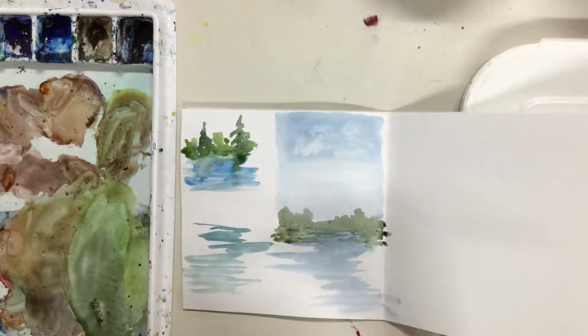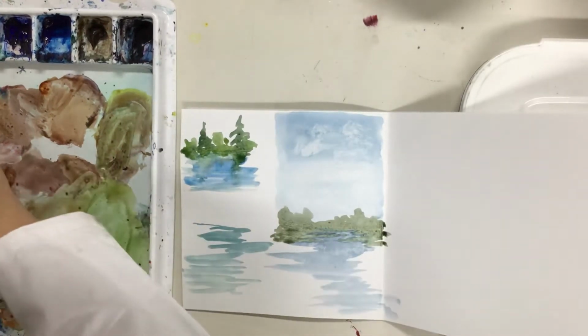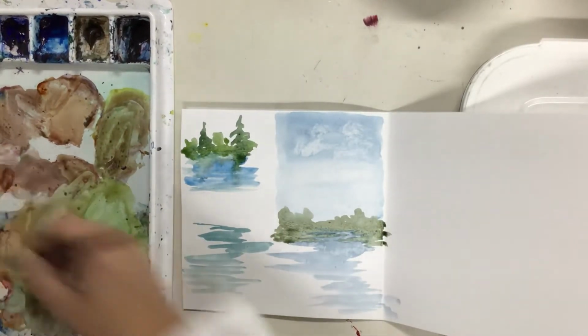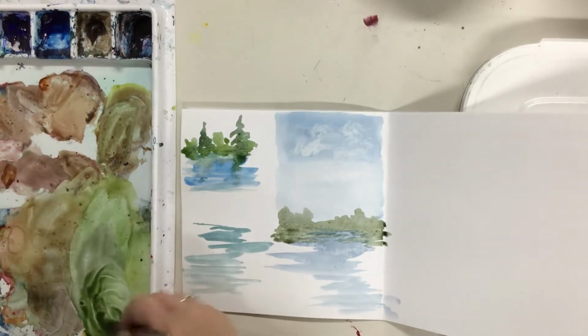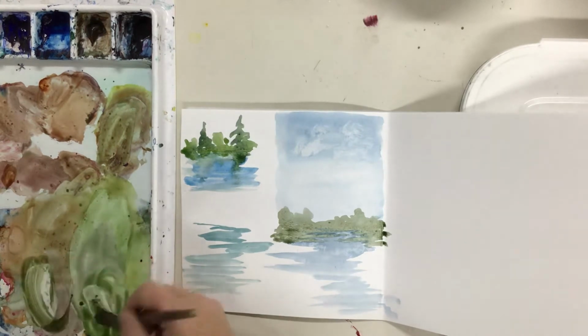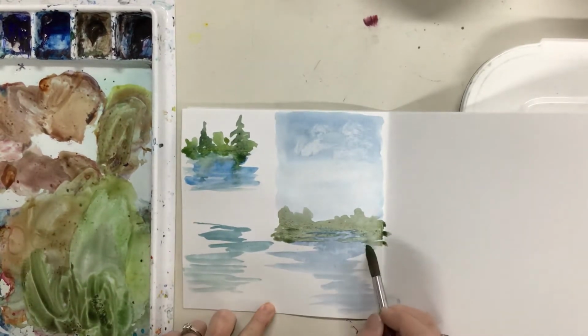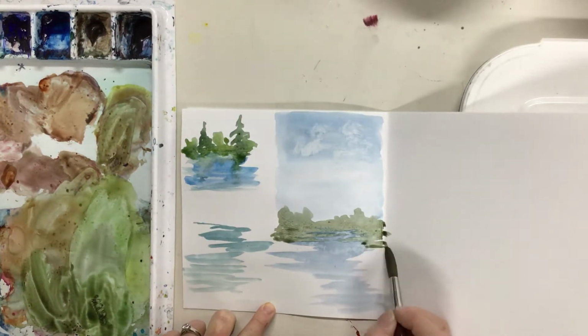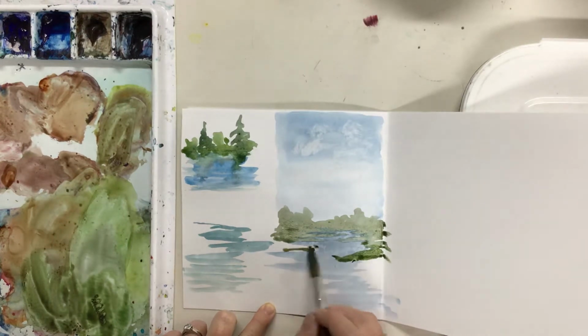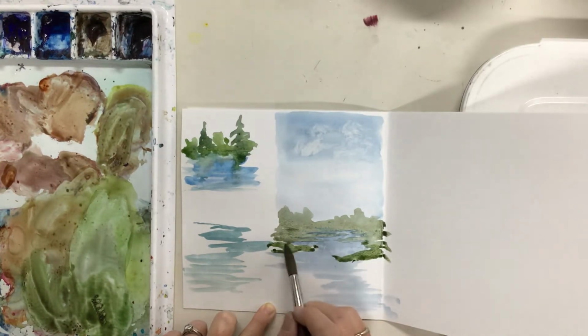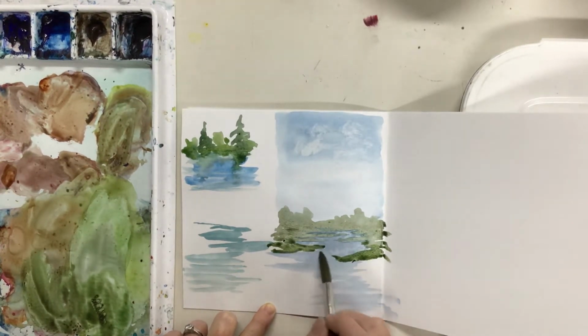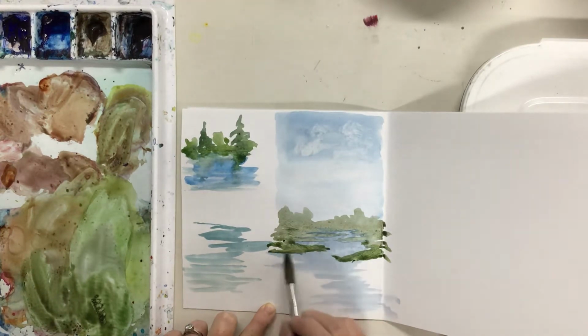As I move forward now in my landscape, I can get a little brighter green. So I'm just adding more green into this murkiness that I had before, but I'm not getting too bright. But you can see it's definitely brighter than before. Again, I'm overlapping into that space.